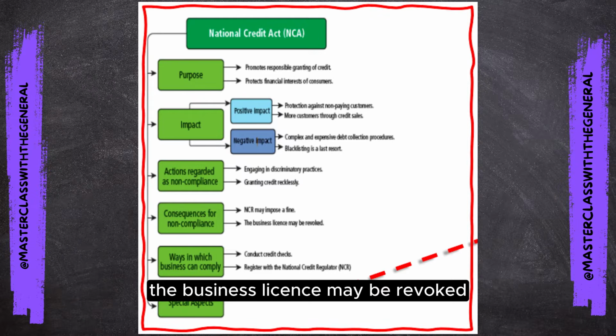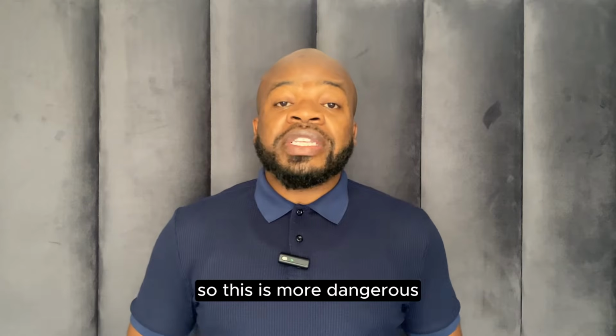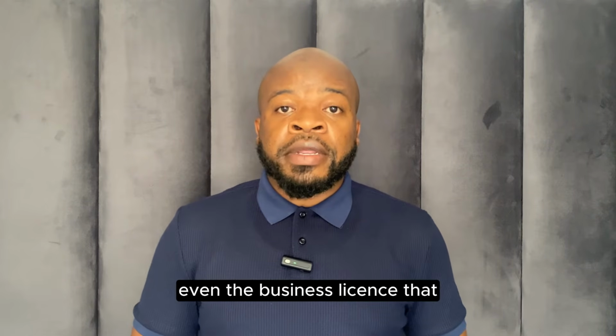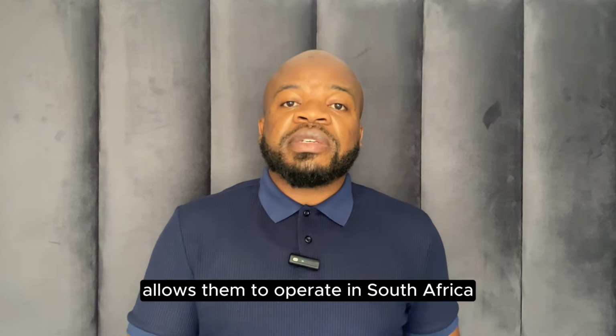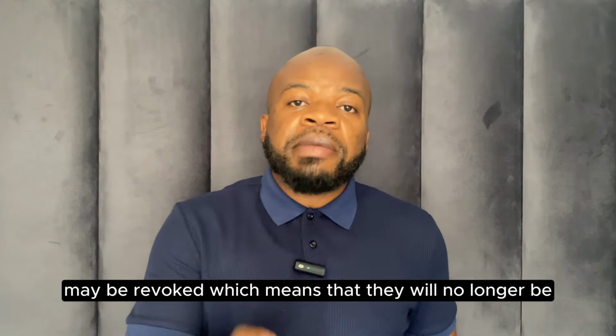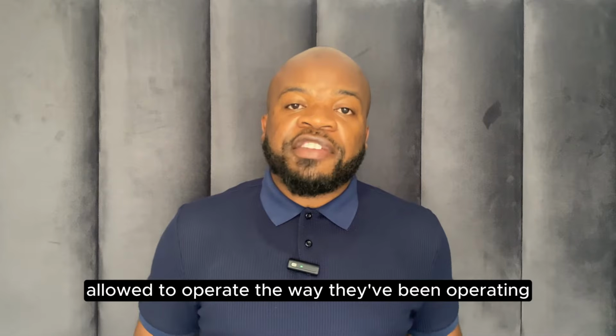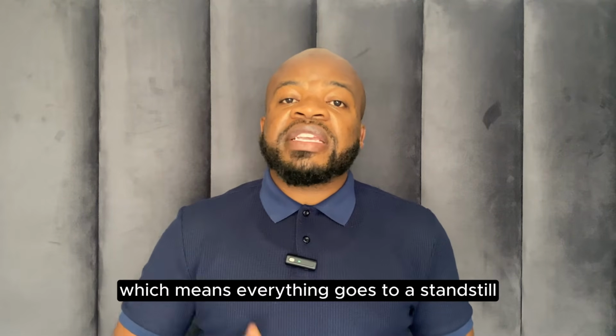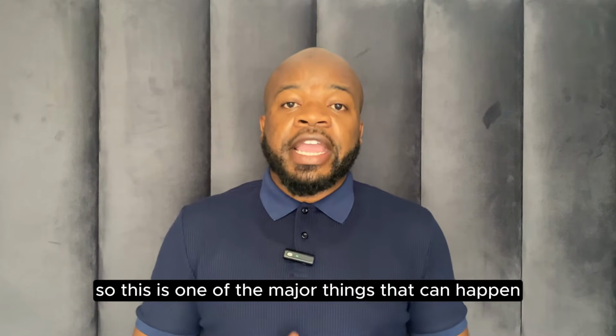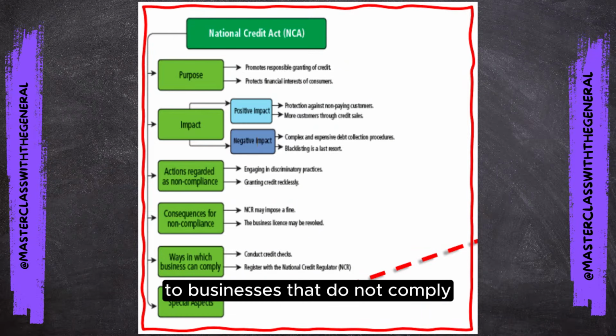What is the other consequence? Number two, the business license may be revoked. So this is more dangerous even. The business license that allows them to operate in South Africa may be revoked, which means that they will no longer be allowed to operate the way they've been operating, which means everything goes to a standstill. So this is one of the major things that can happen to businesses that do not comply.